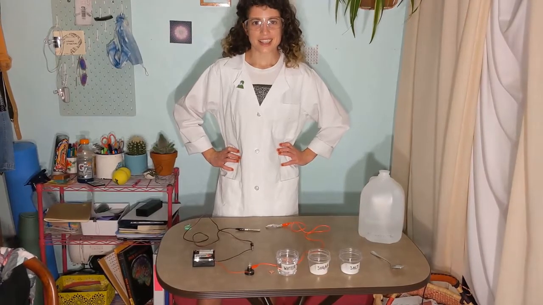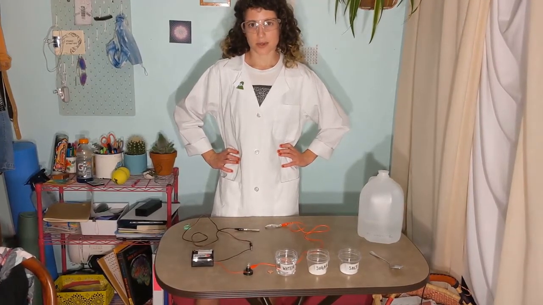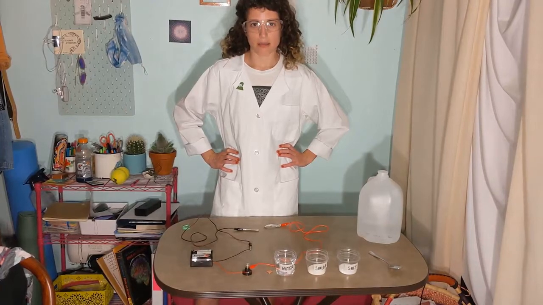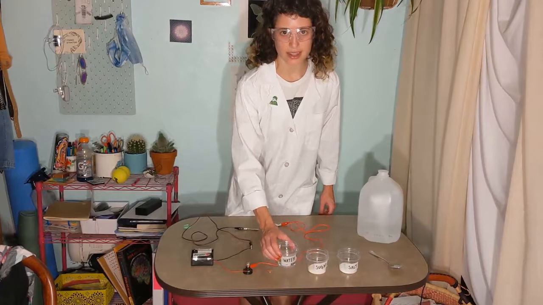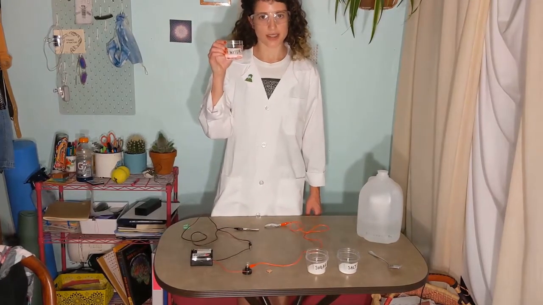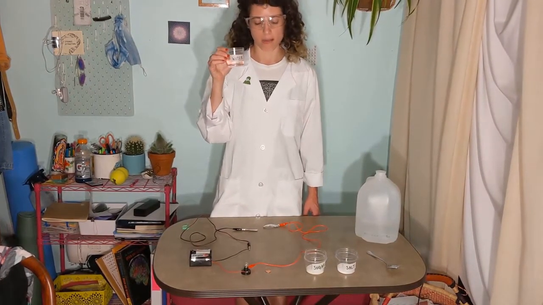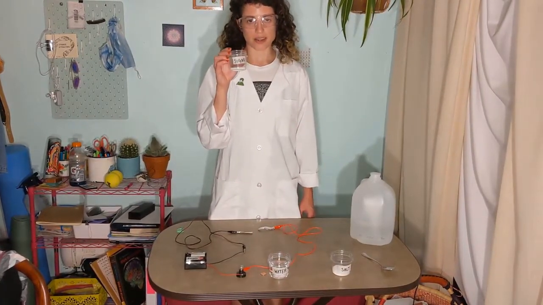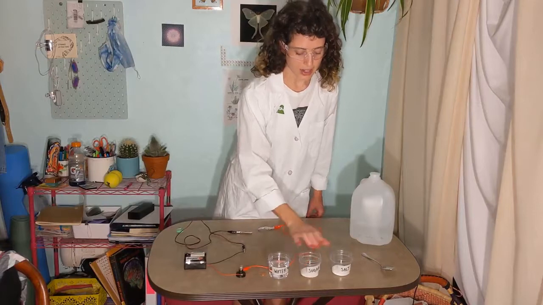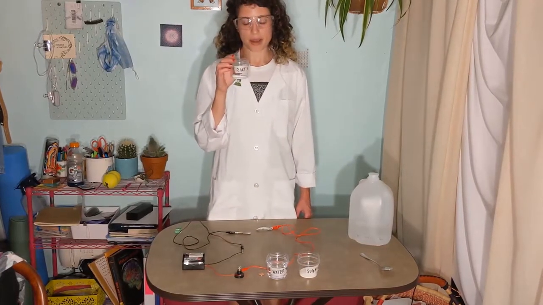Hey there! This week in class we're going to be learning the difference between ionic compounds and covalent compounds. So I went into my kitchen and I grabbed 3 different compounds. I grabbed water, which is a covalent or a molecular compound. I grabbed sugar, also a molecular compound. And I grabbed salt, which is an ionic compound.